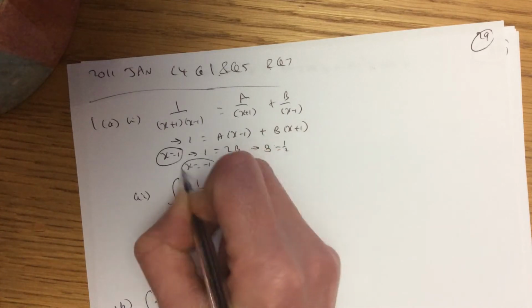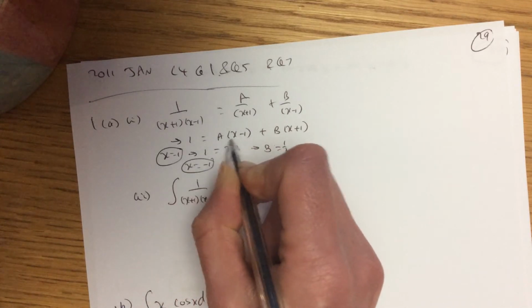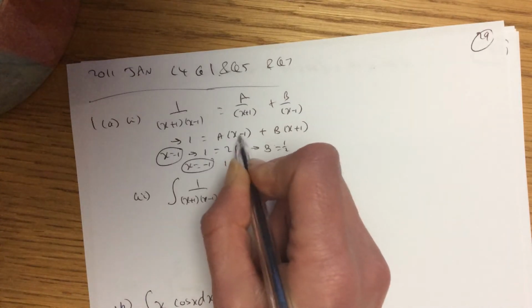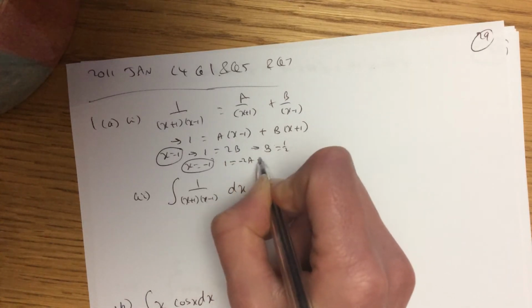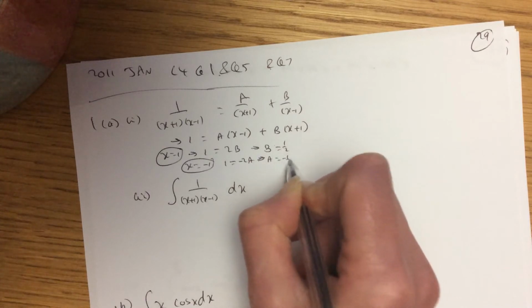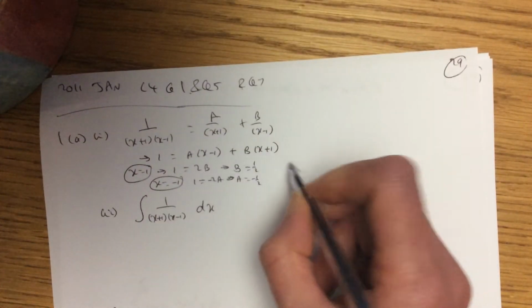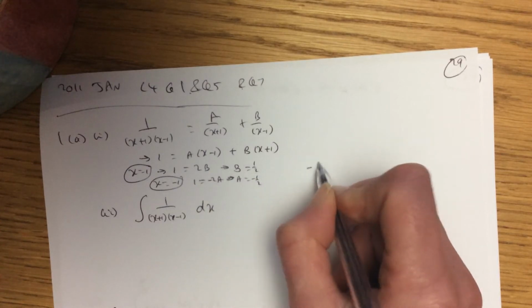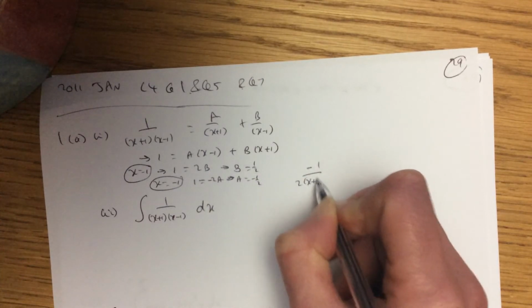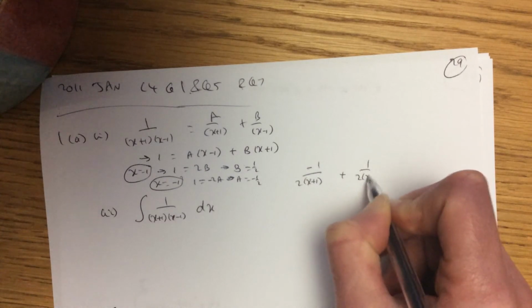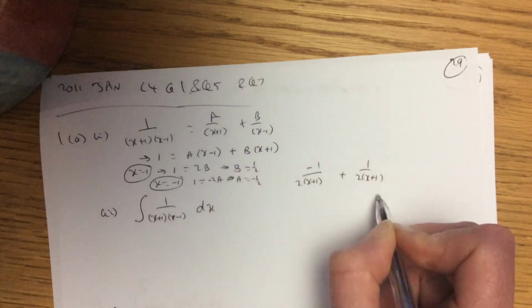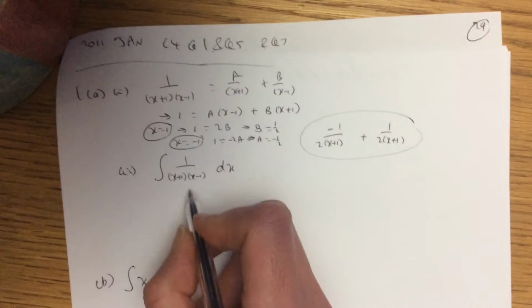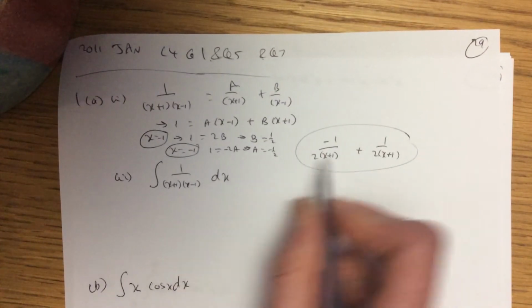Choose x to be minus 1. So 1 equals a times minus 1 take away 1, which is minus 2. So a is minus a half. It's a little bit squashed in there. So basically your expression can be written as a plus b, copying that down there. So there's your answer. When you're integrating that, I'm just going to write it out in this form.